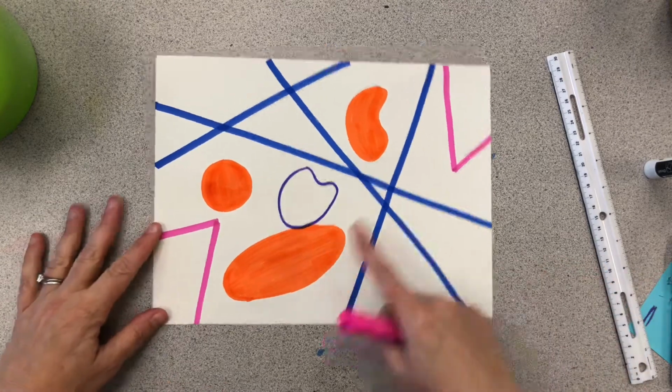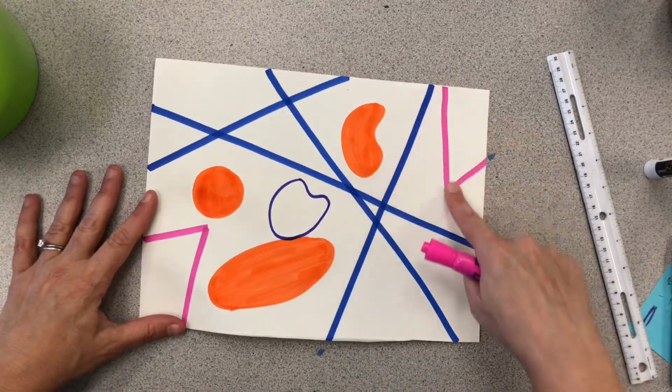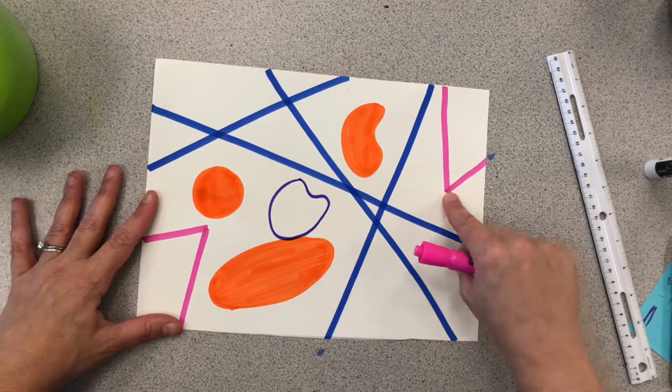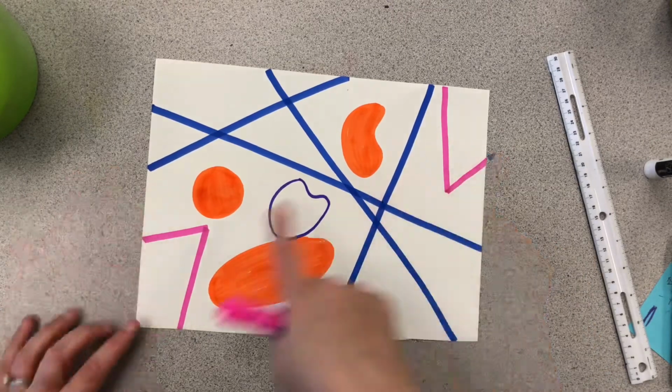And when you make your angled lines, they have to start on one edge, and then you go to your point, and then you turn, and they end on another edge. Same with this one.